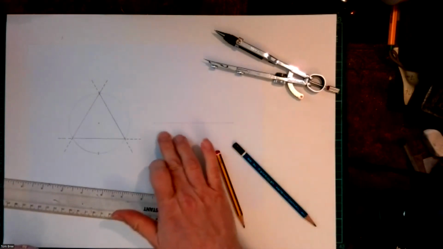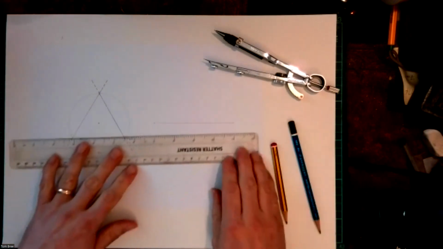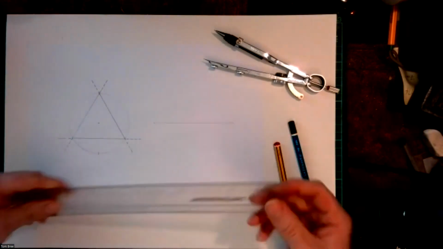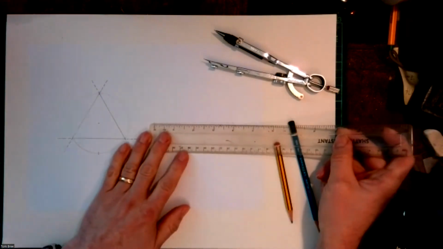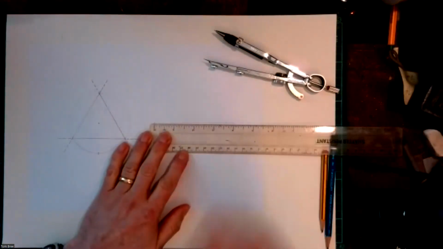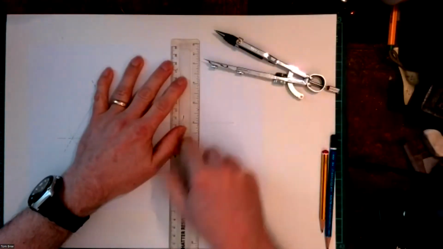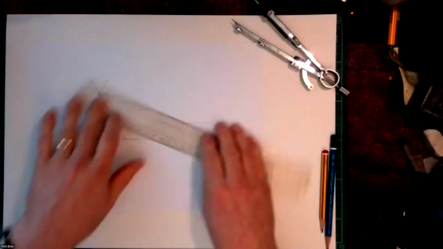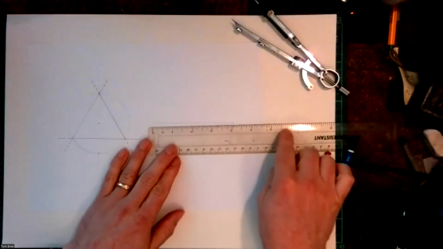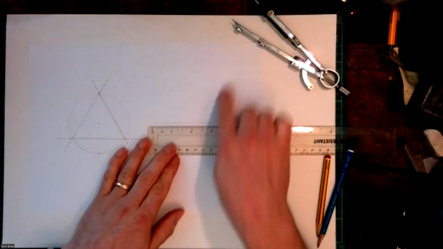Right, so I'm now going to use the line here. I did actually draw this line a particular distance from the edge. Again, it's four inches down from the top, and just draw a line through there from four inches down from the top of the paper.